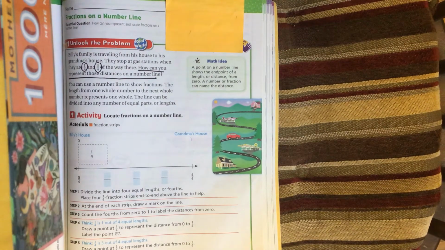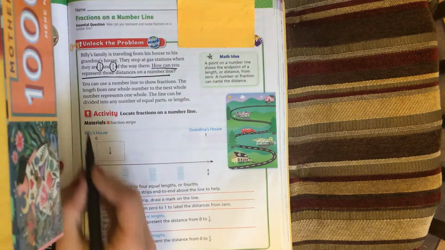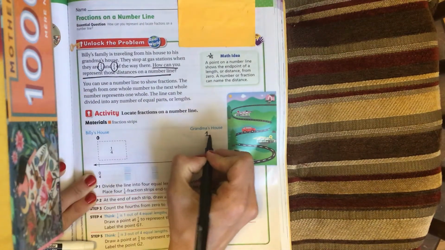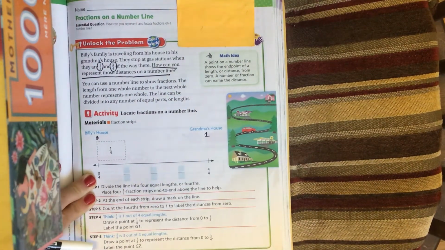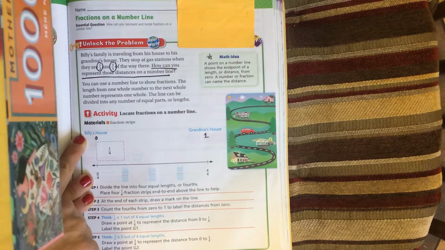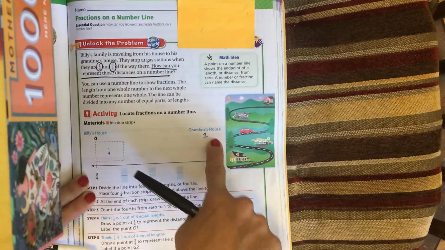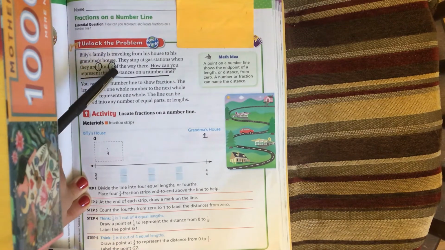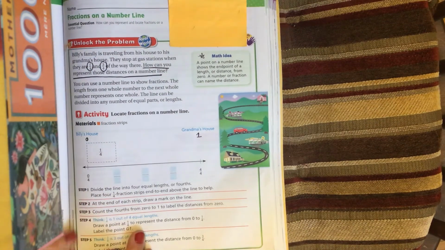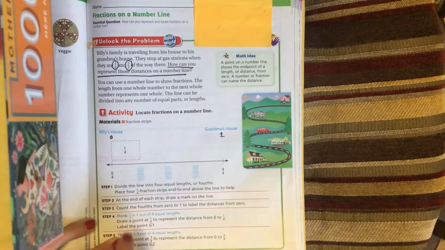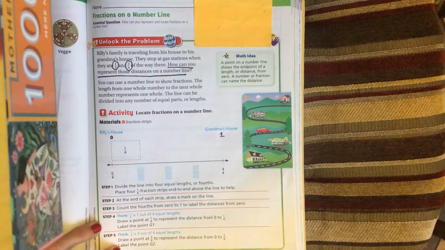Okay, so let's look now at our number line. They've already got some things done for us. We know that this is 0. We know that this is 1 whole. Since this is a word problem, we also have some of the words here. They started at Billy's house, they ended up at Grandma's house, and we need to show 2 fractions of where they stopped. We need to show 1/4, we need to show 3/4. So again, you can use your fraction strips here if you made some, or you can just fill in or follow along with me.